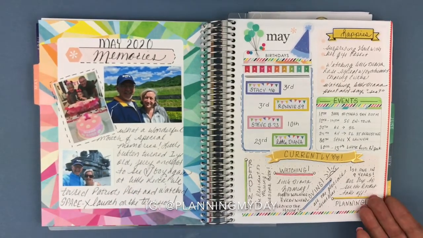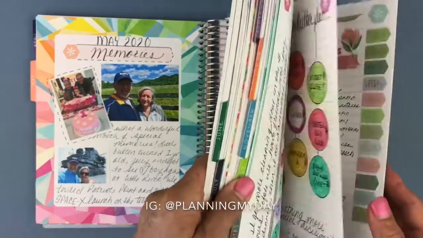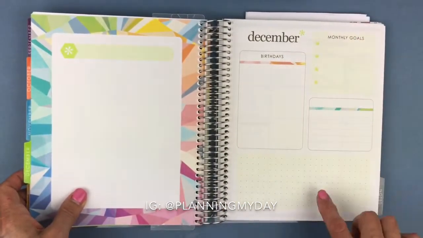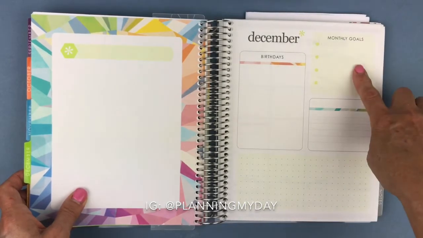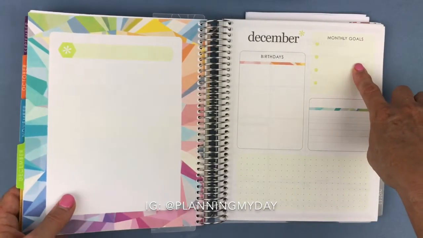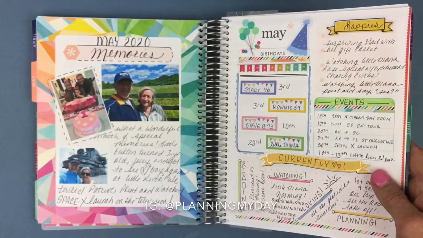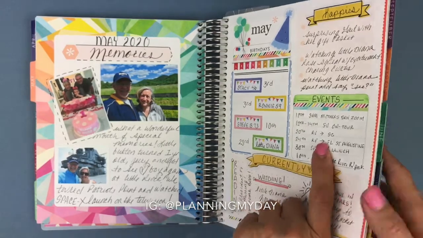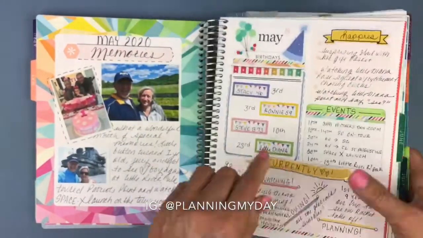Now over on the right, remember that when you have this page, let's find one, you can change all these to whatever you want. I've seen some people put a favorite quote here. It doesn't necessarily have to be monthly goals. What I put are happies. My daughter's probably laughing if she's watching these, because I'm just so all about the happies. And then here is where I put events. And then here I do birthdays.